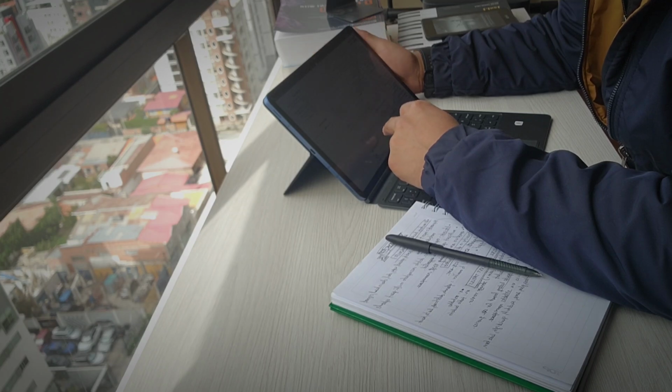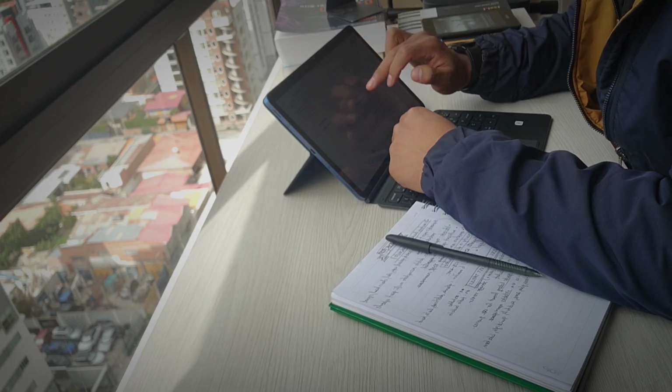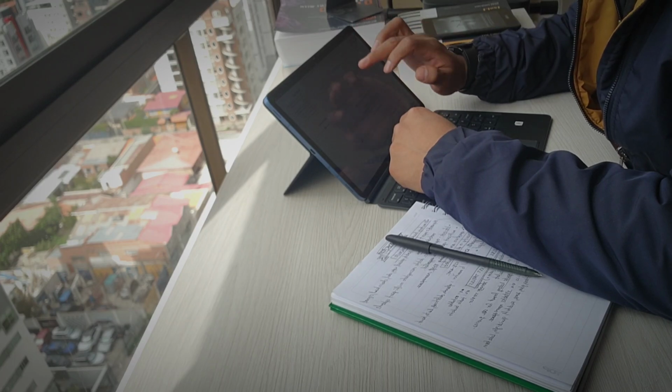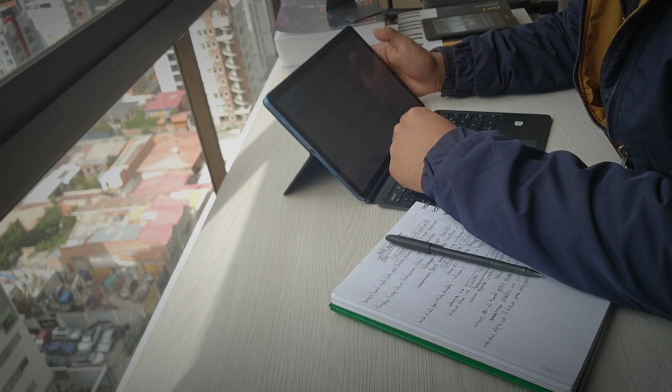S3 tables is going to be the namespace. Create-namespace, table bucket ARN. Okay, namespace, my namespace. So first we need to create the table bucket, and then we create the namespace.